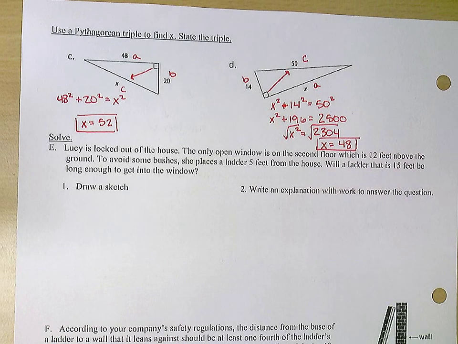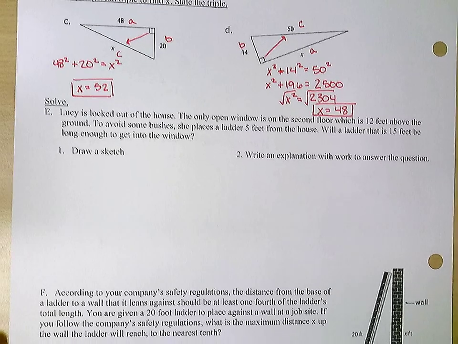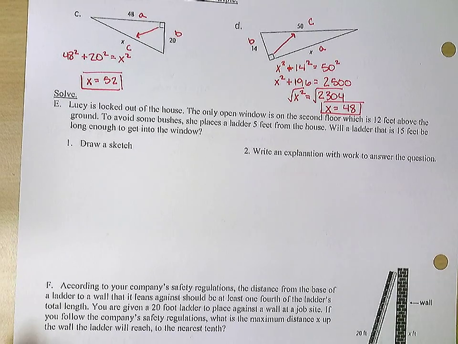Questions? Draw a sketch. All right. Then, letter E. We have one where we want to draw a sketch. Lucy is locked out of the house. The only open window is on the second floor, which is 12 feet above the ground. To avoid some bushes, she places a ladder 5 feet from the house. Will a ladder that is 15 feet be long enough to get into the window? So we want to draw a picture of what is going on.